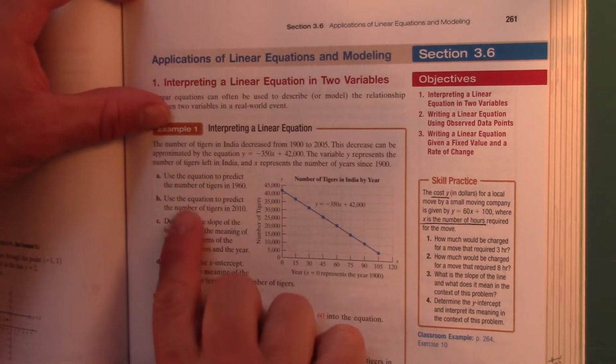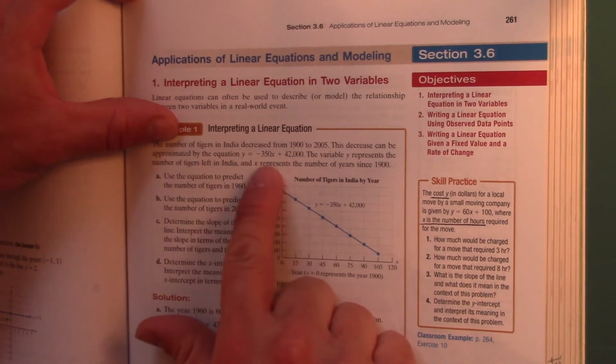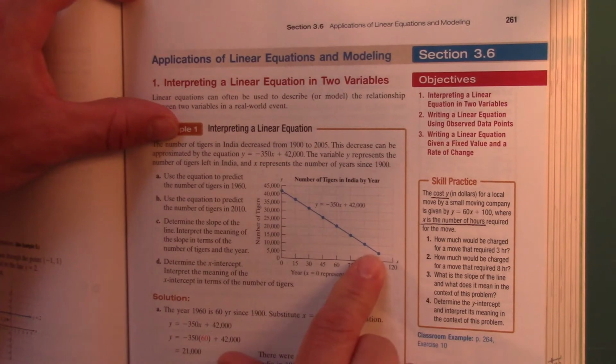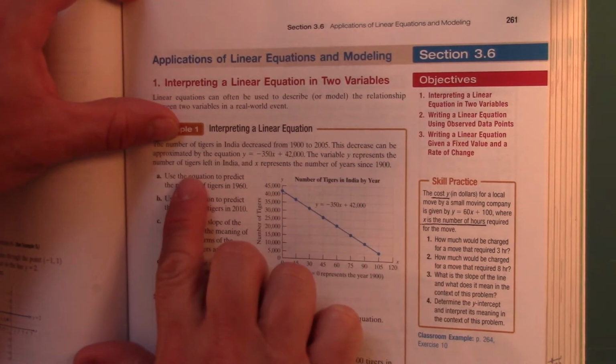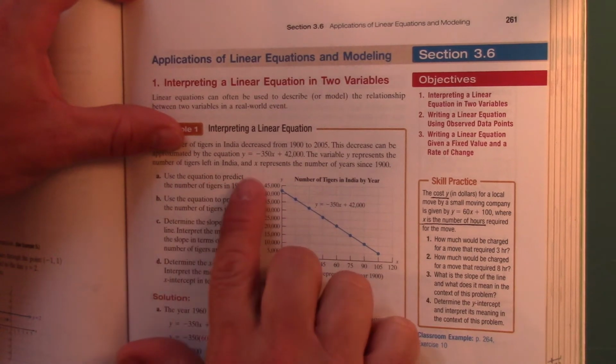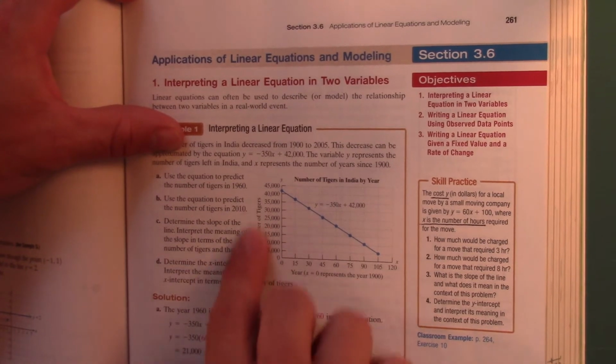Like, for instance, this is talking about tigers in India, and it gives you the formula. Like, we don't have to derive the formula, right? It just gives it to you. So it's telling you that Y represents the number of tigers that left India, and X is the number of years. And you can see that because X is on the X-axis and Y is on the Y-axis.